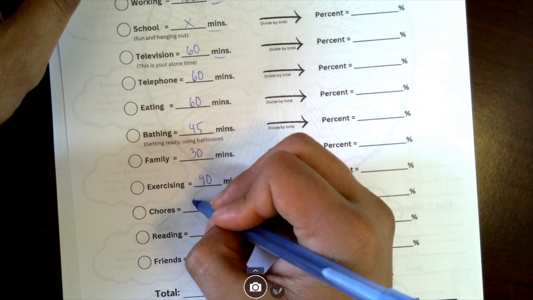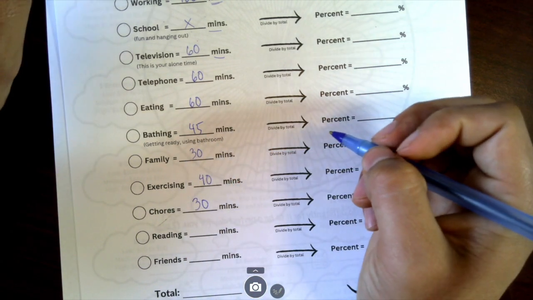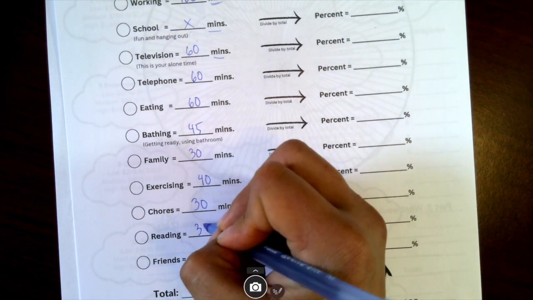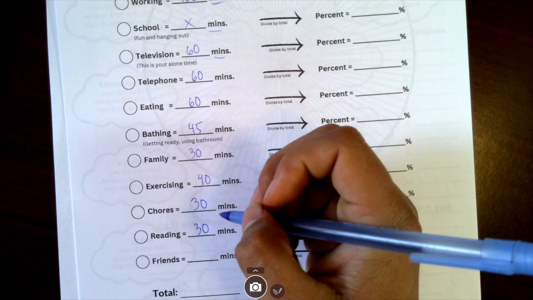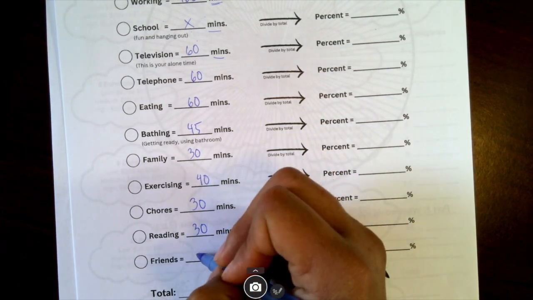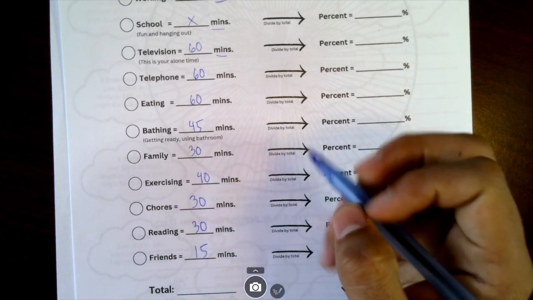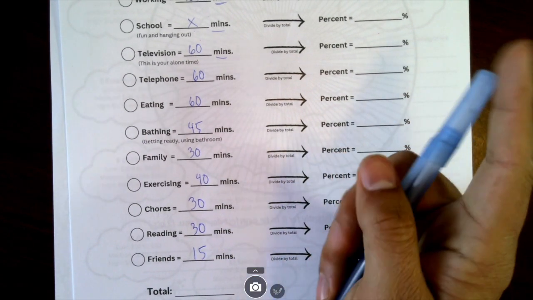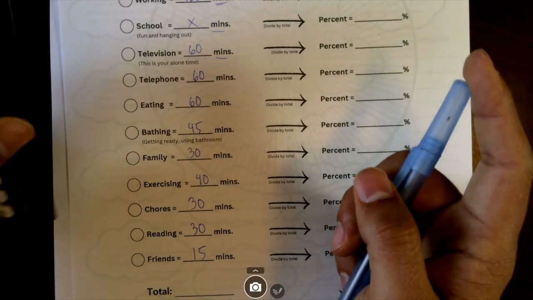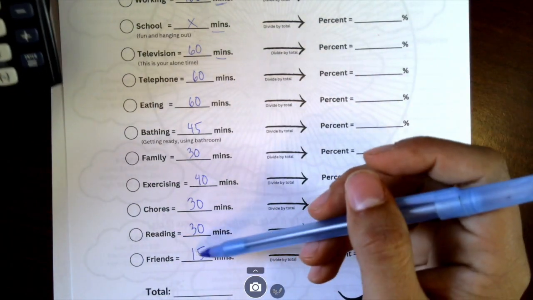Chores every day, at least 30. I might even be going a little low. And then reading, I would say is 30. And then friends, I don't think... damn, this is kind of sad. I don't think I spend a lot of time with my friends. But let's just say I do at least like 15 minutes, okay? I do spend some time with my friends, but it's not every single day. So I'm just gonna add 15.